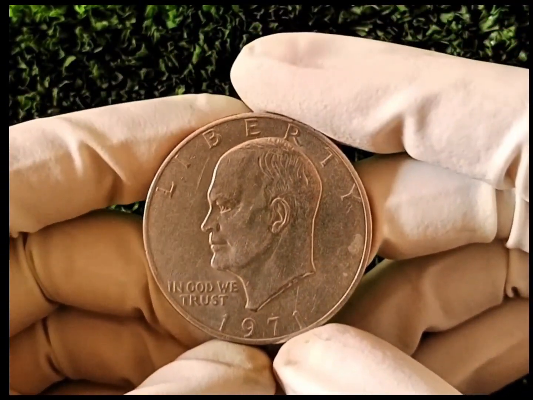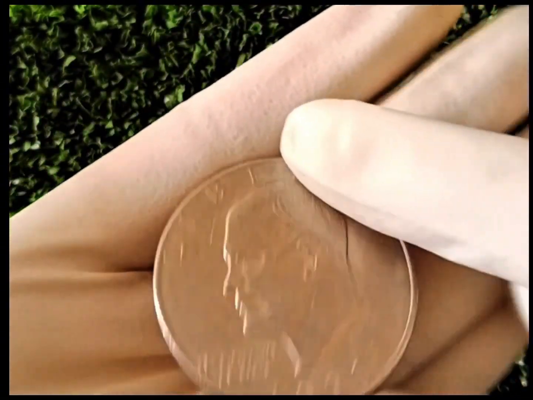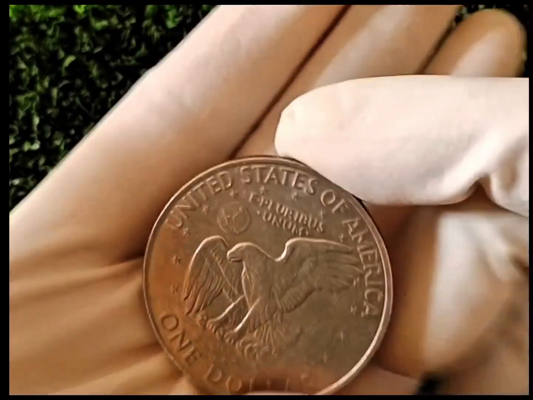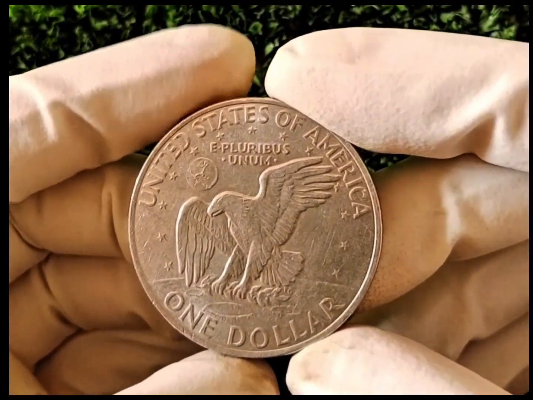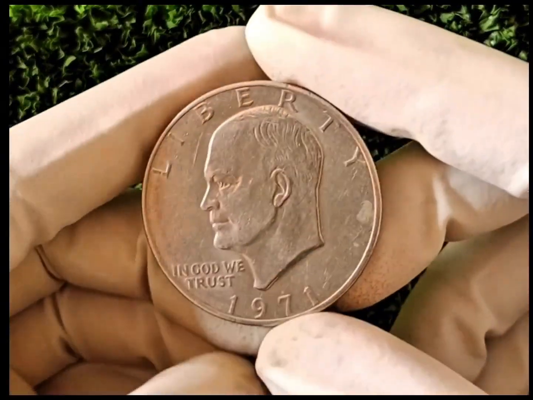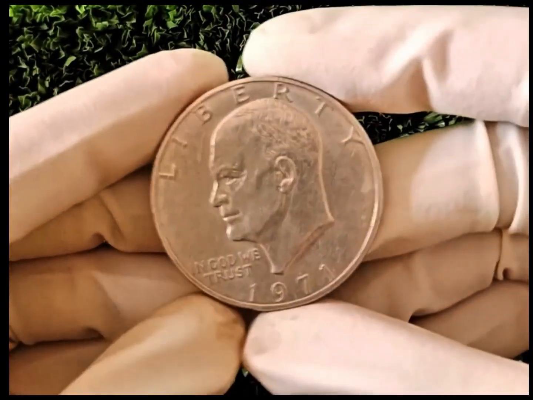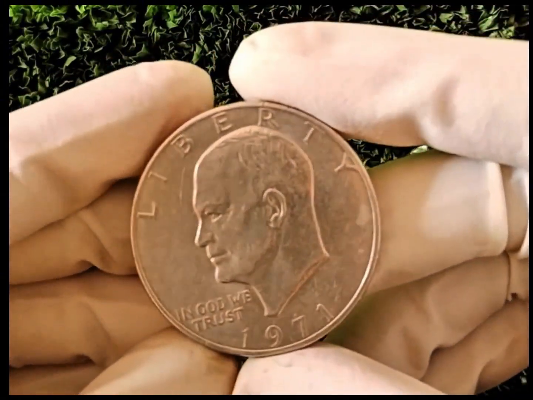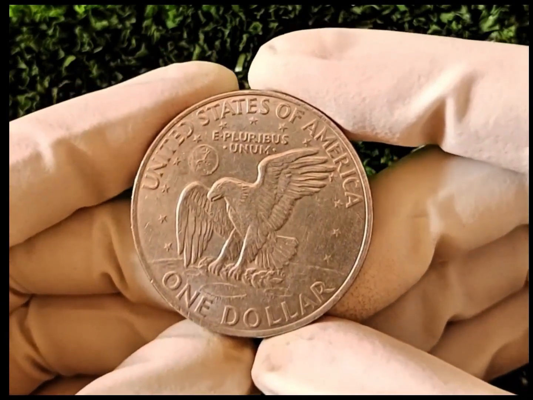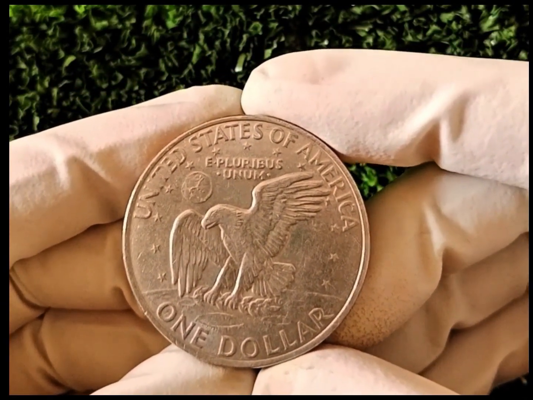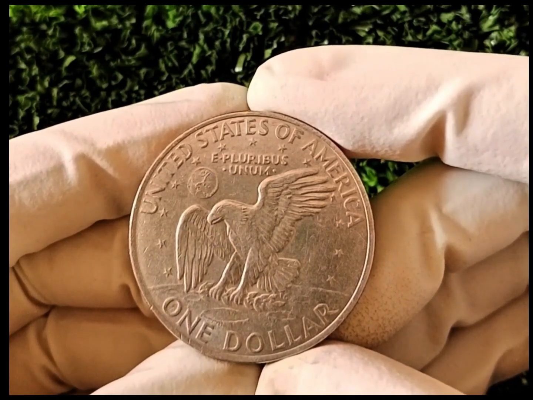However, what makes certain 1971 Eisenhower dollars extraordinarily valuable are the unique mint errors, rare die varieties, and proof-striking anomalies that have captured the attention of collectors worldwide. Some of these errors were the result of misalignment, double striking, or unintentional use of silver planchets, making them highly desirable among numismatists.